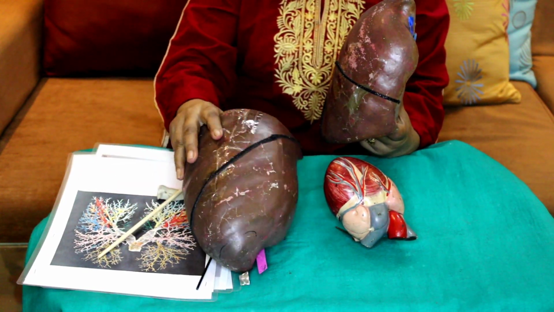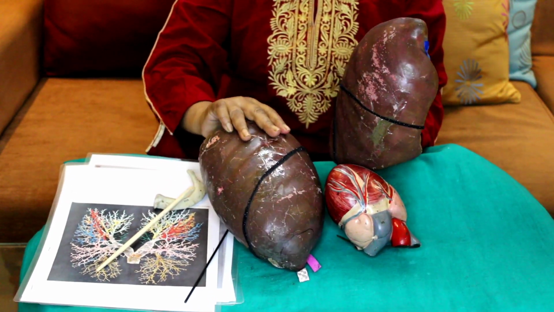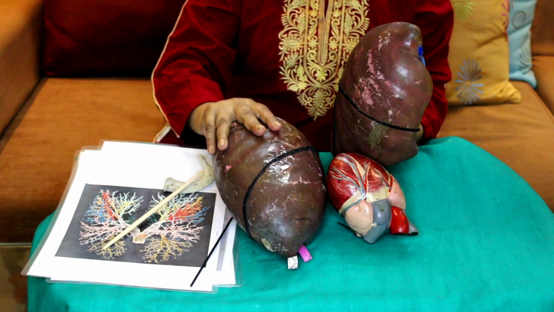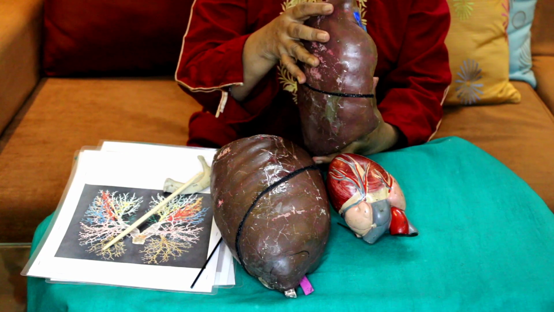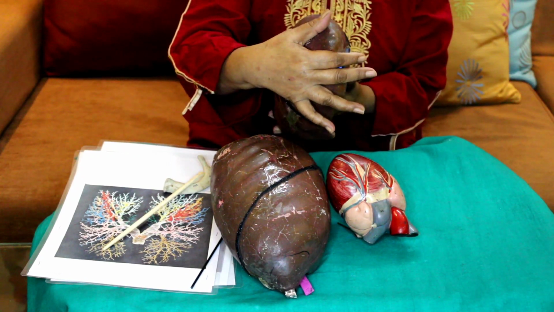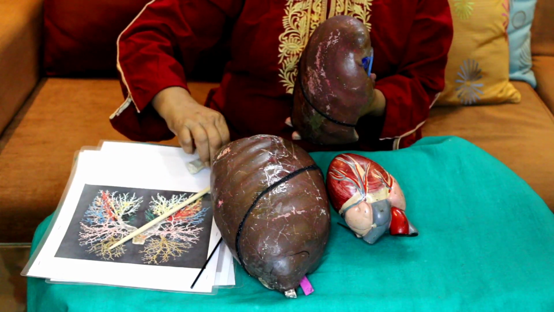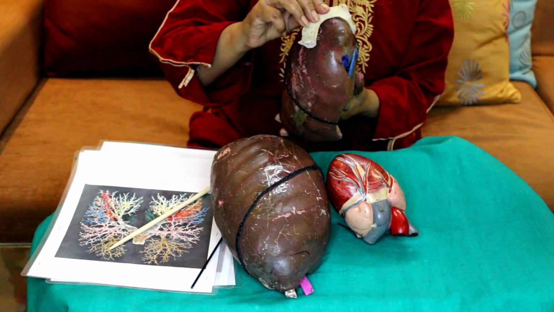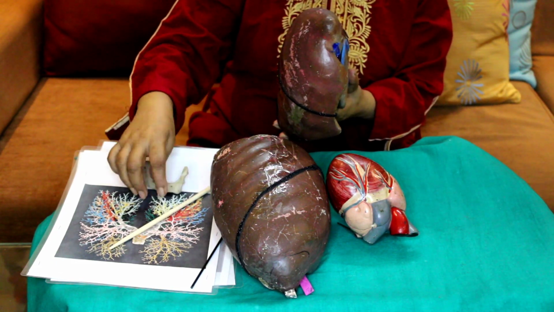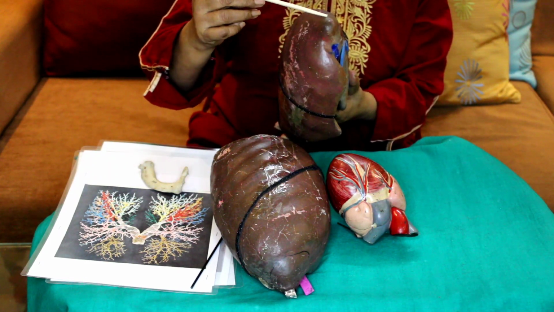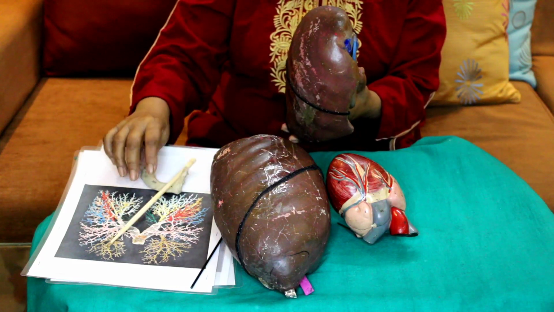Now there are two lungs, the right and the left. First I shall discuss the right one. In every lung you will see a pointed apex. You see my finger projecting, that is the impression of the first rib. So there is the impression of the first rib, and above this region is known as the apex of the lung. So the apex is not a point, it is an area.